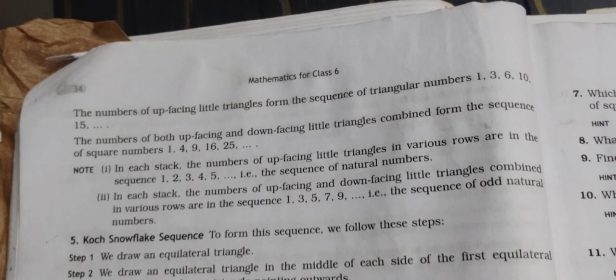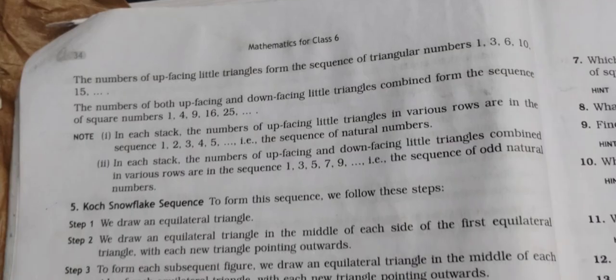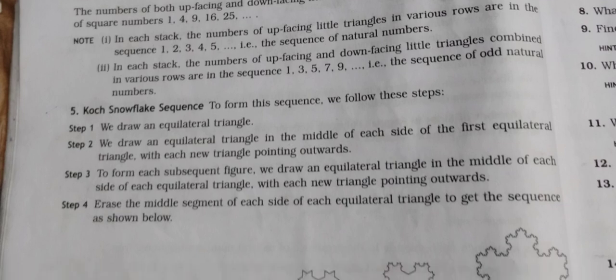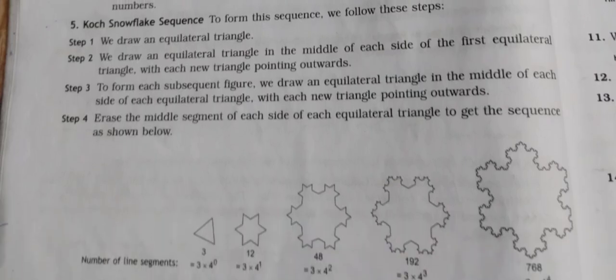The numbers of both up-facing and down-facing little triangles combined form the sequence of square numbers 1, 4, 9, 16, 25. Notes. 1. In each stack, the numbers of up-facing little triangles in various rows are in the sequence 1, 2, 3, 4, 5, that is the sequence of natural numbers. 2. In each stack, the numbers of up-facing and down-facing little triangles combined in various rows are in the sequence 1, 3, 5, 7, 9, that is the sequence of odd natural numbers.